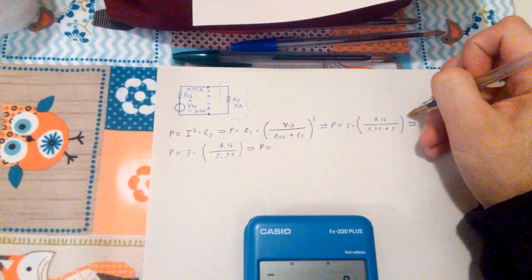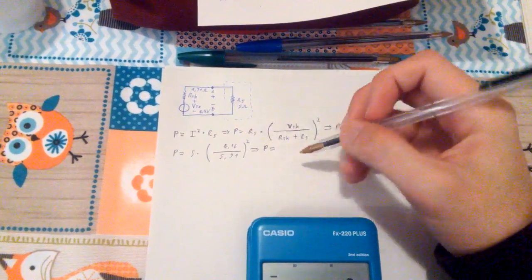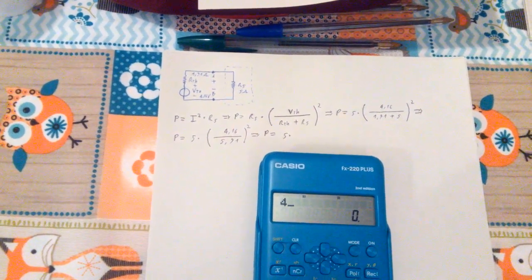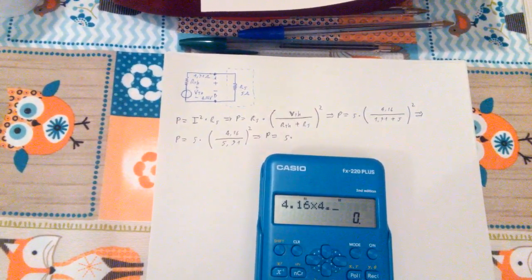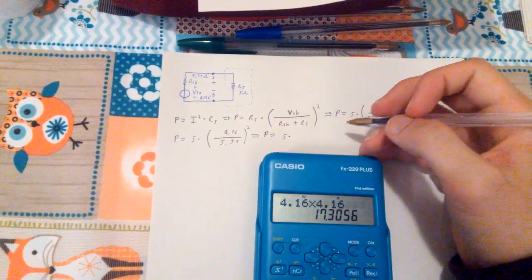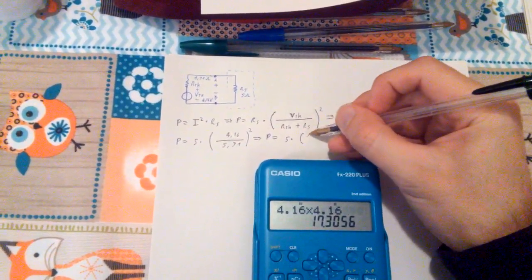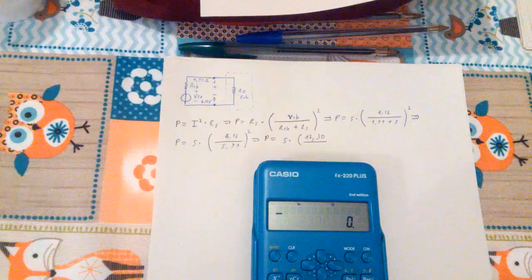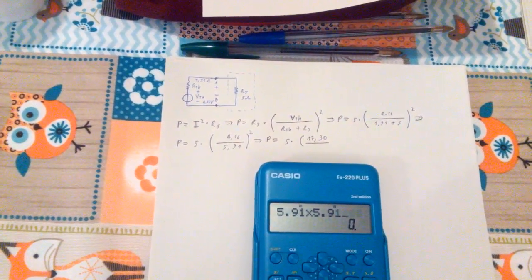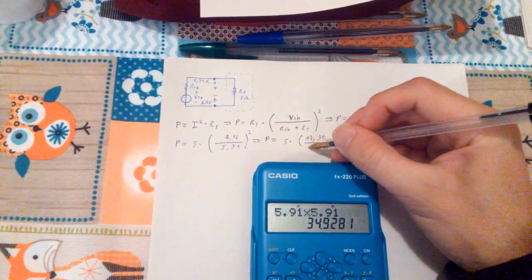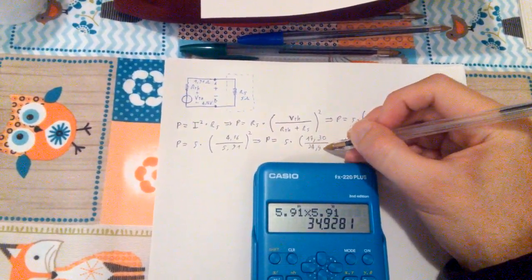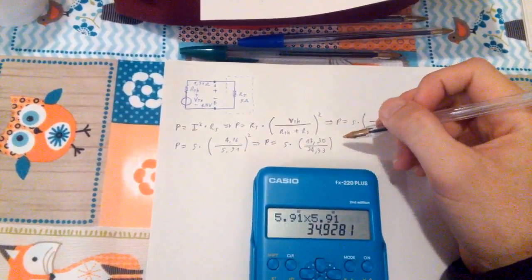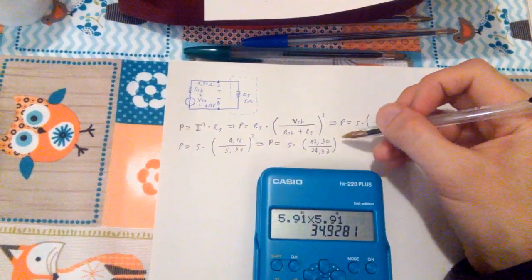I was almost forgetting the square. So it will be 5 times 4.16 times 4.16, which is 17.30, over 5.91 times 5.91, which is 93, because we have 92.8, so 93.